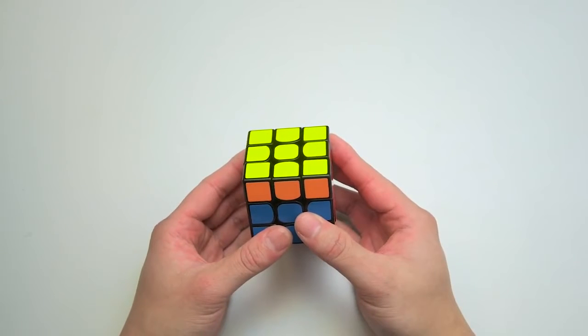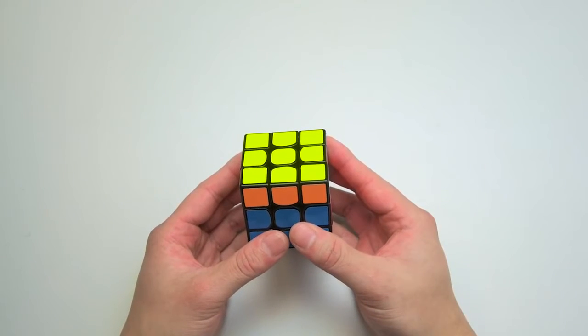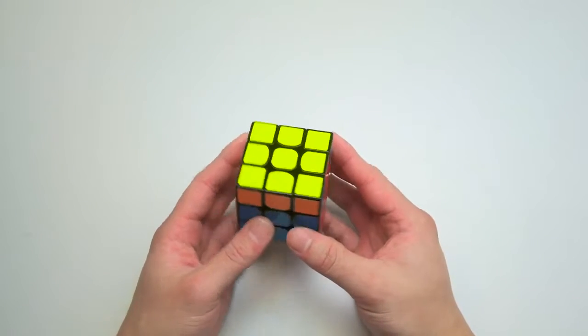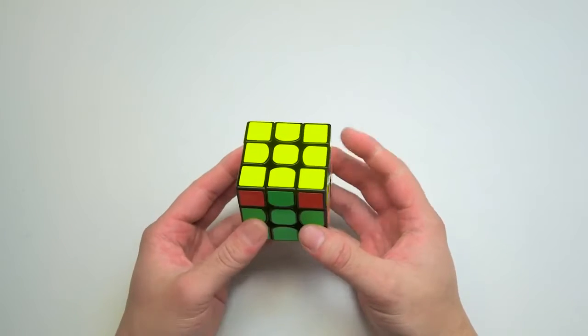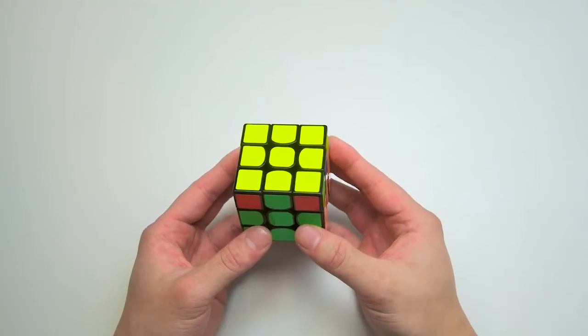As a note, sometimes all the corners will be twisted correctly after positioning them. If this happens, you can skip this step. Now let's move on to the last step.